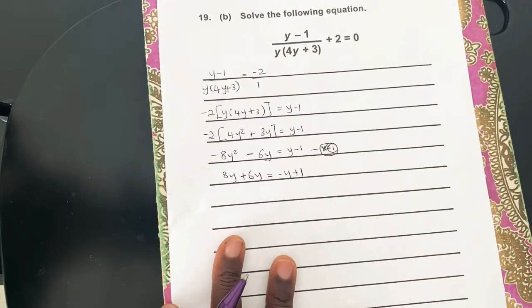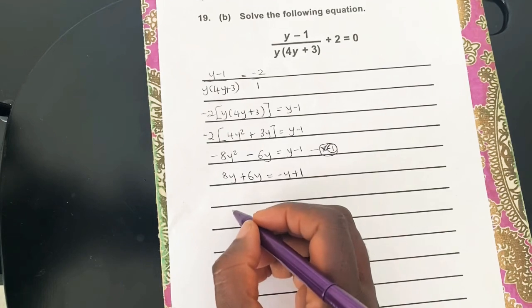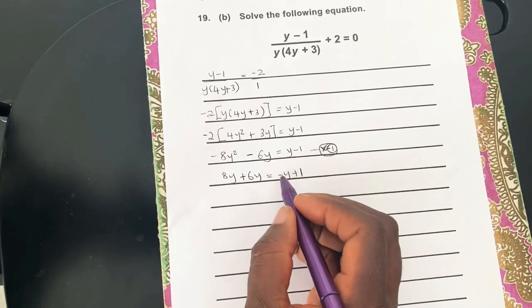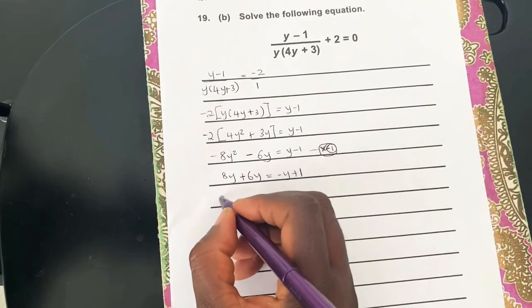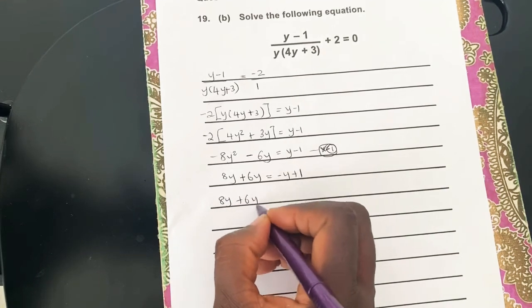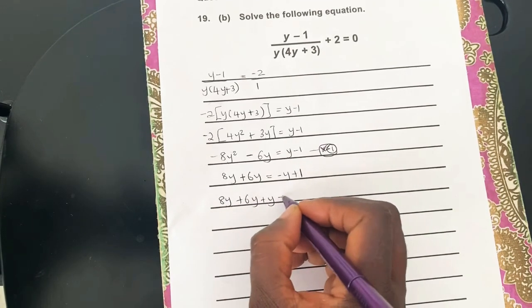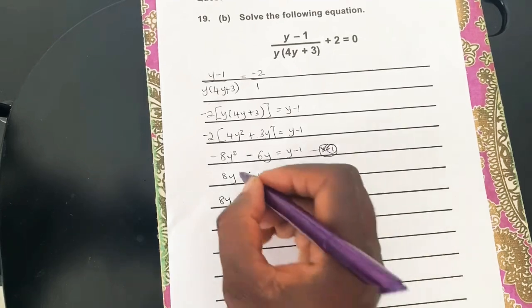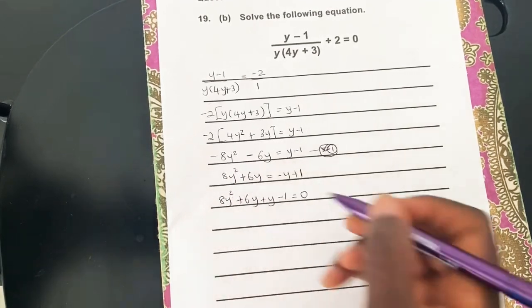Yeah, and now I can take y to this side, take minus y and 1 to this side. I'll have 8y squared plus 6y plus y minus 1 is equal to 0. Ooh, I'm dropping my squares.